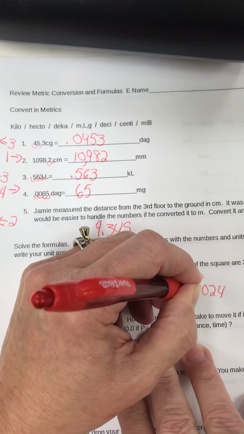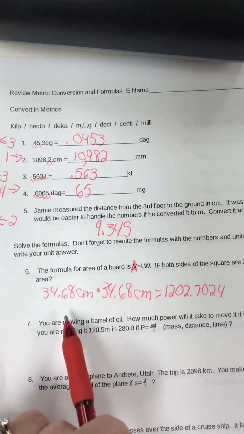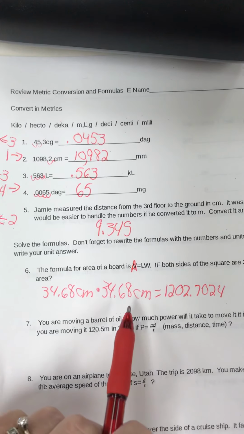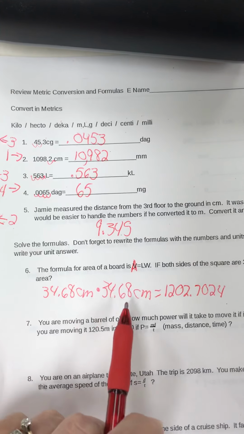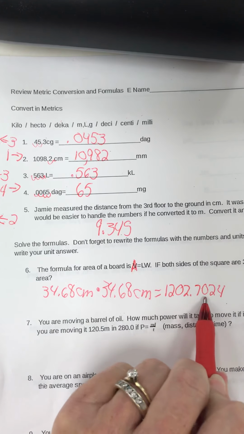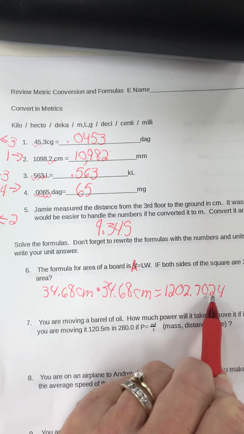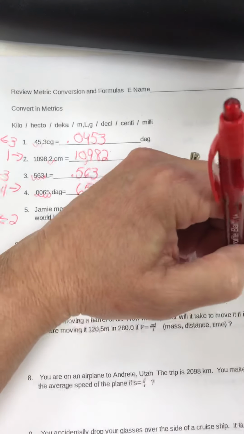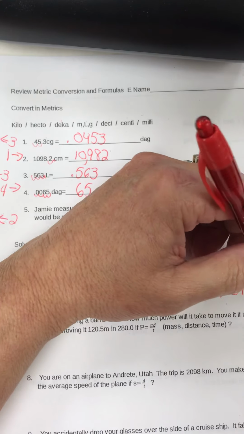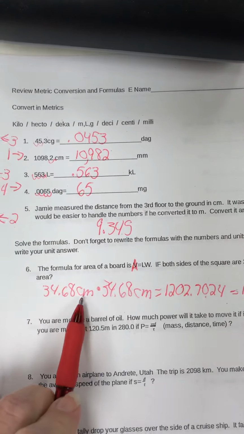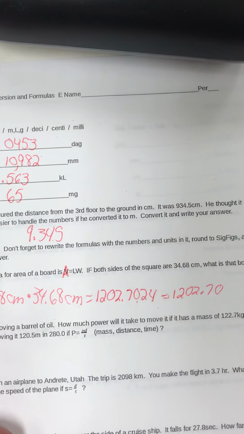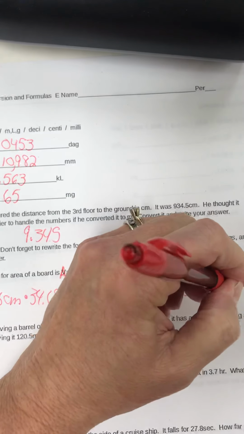You do the math on that, and you get 1,202.7024. To round that, you have 2 decimal places on this measurement, 2 decimal places on this measurement. So the least number of decimal digits in my measurements is 2, so my answer needs 2. The 0 is in the 2nd decimal place. The 2 makes the 0 stay the same, so my final number answer is 1202.70. I took centimeters times centimeters, and I get centimeters squared.